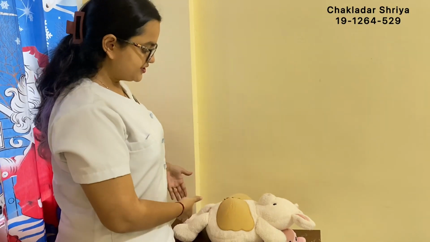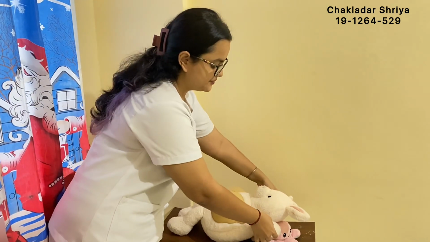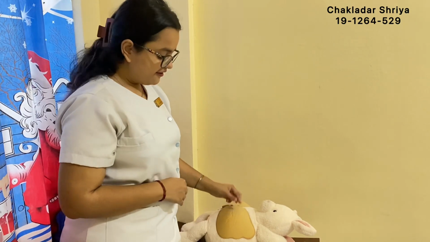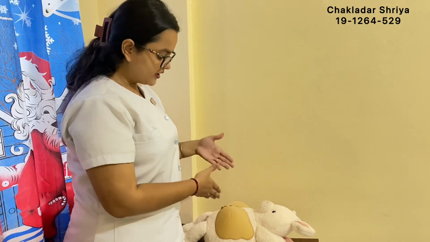Now, I'll ask my patient to lie flat and keep her hands behind the head, and I'll ensure my hands are warm before touching the patient. Then, I'll squeeze the nipple gently. If any discharge is present, I'll note the color, odor, consistency and amount of discharge.